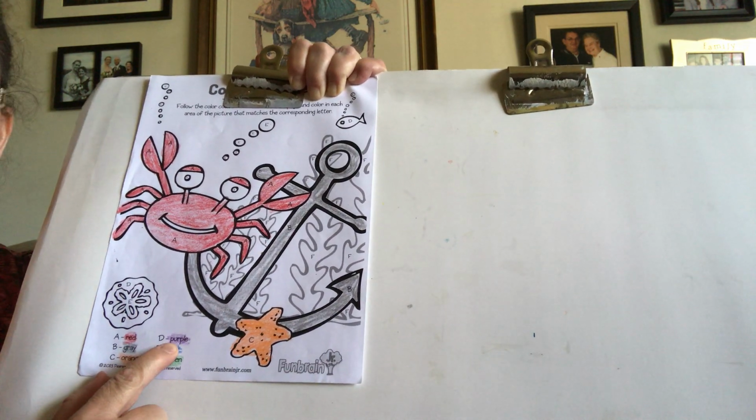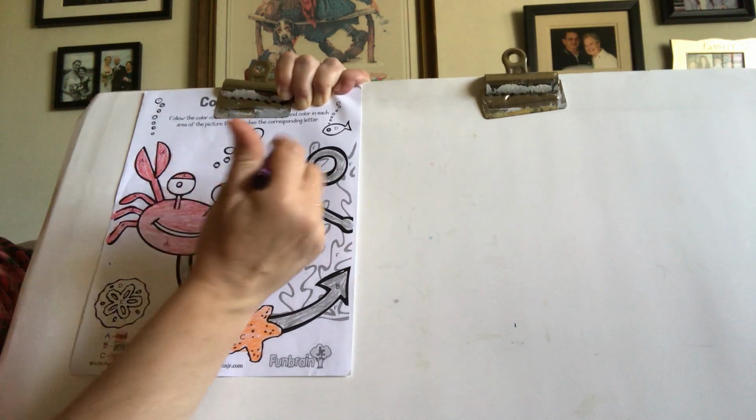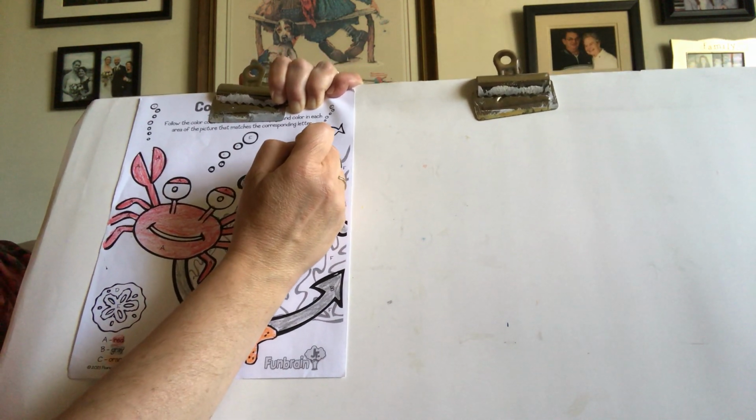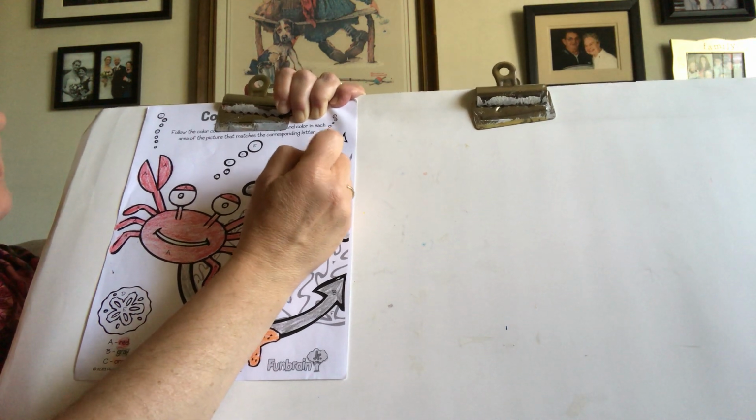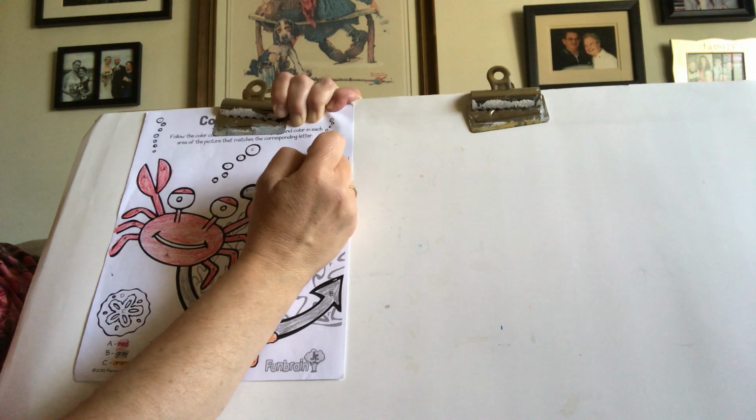All right, and here's the letter D. D is going to be what color? Purple. Take your purple crayon. And let's look for our letter D. Here's our D. This fish up here is purple. Okay, that has a letter D, so we'll make this little fish up there. Make that little guy purple.